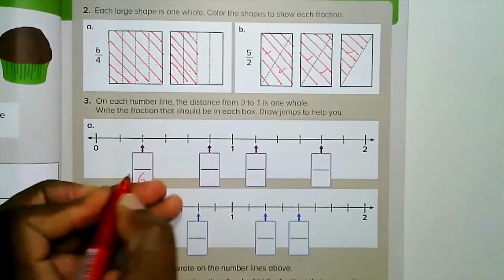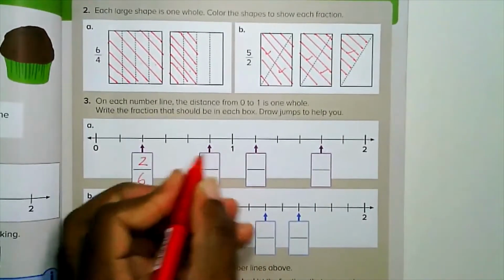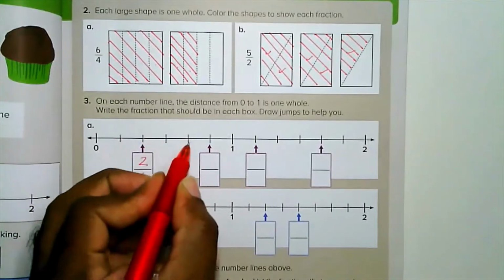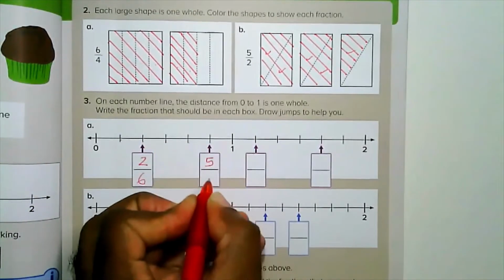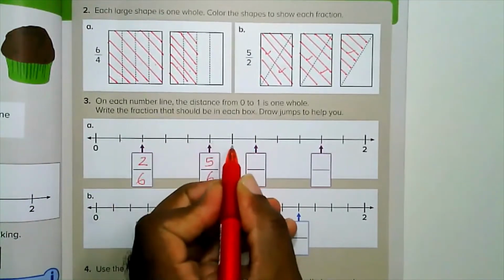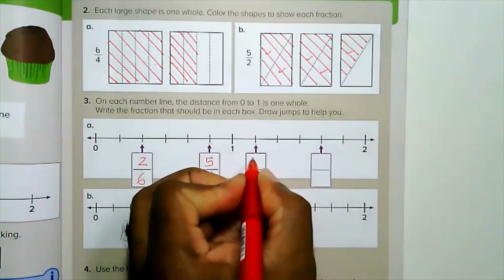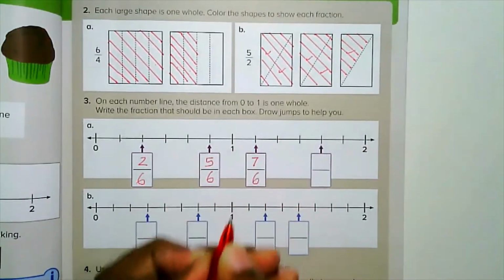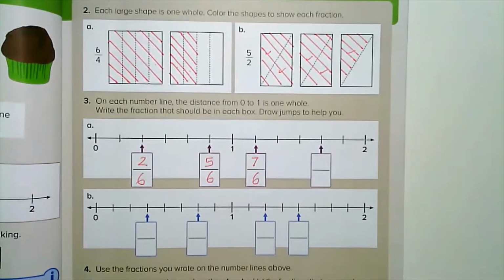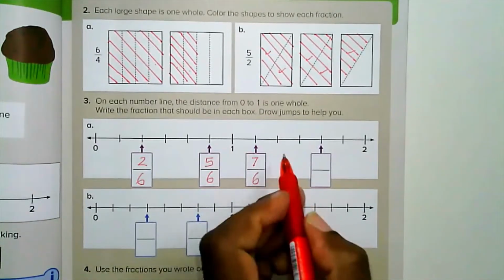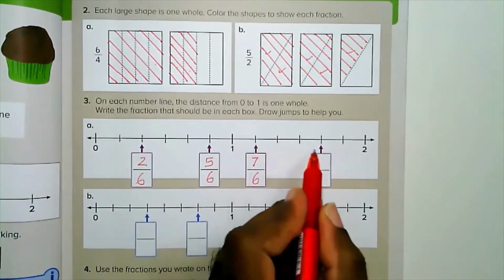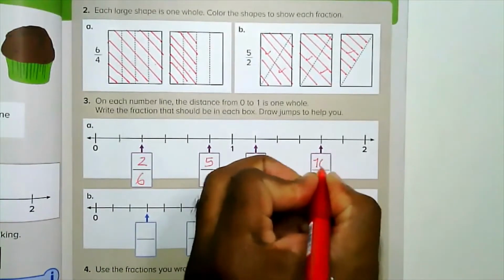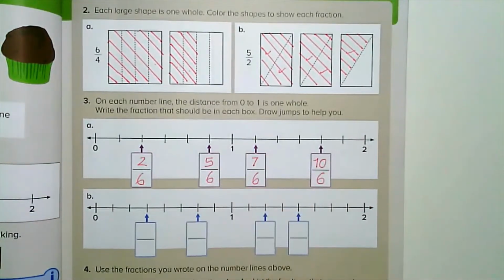So this is 2/6. This is 5/6, then 7/6, and 10/6. There you have it.